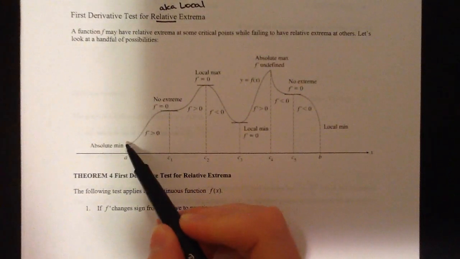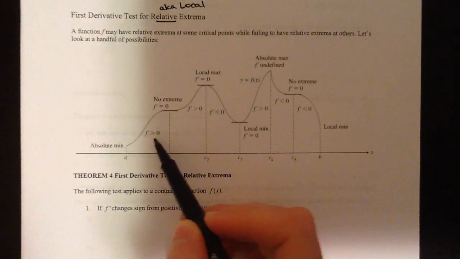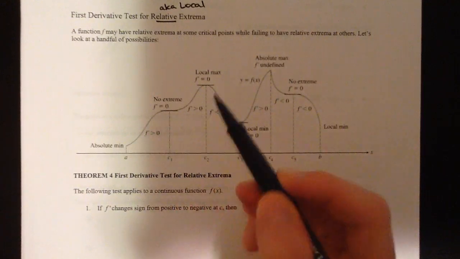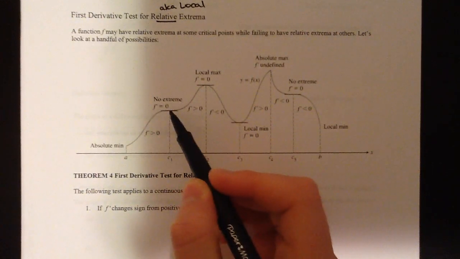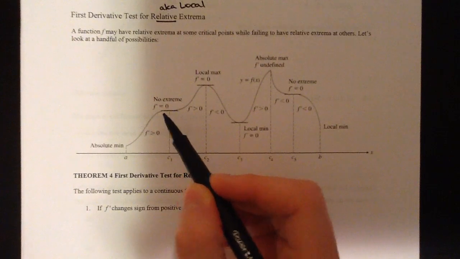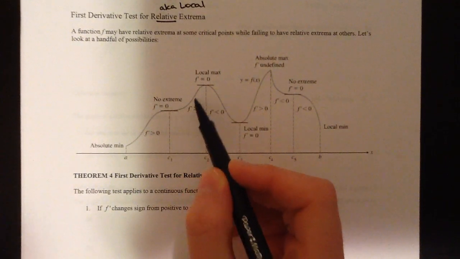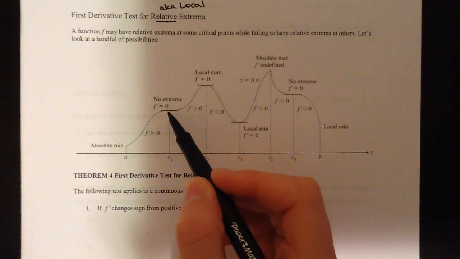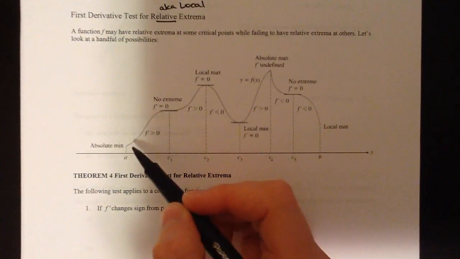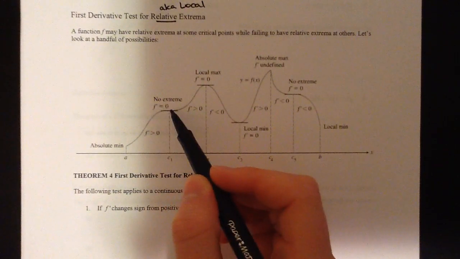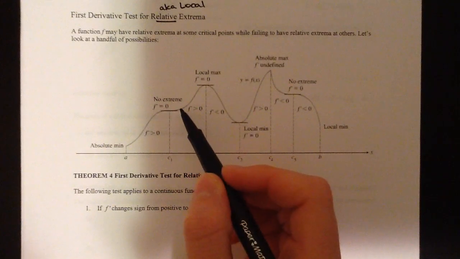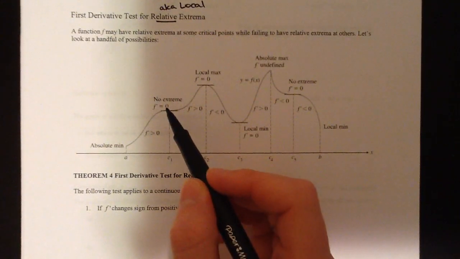The next one. So now all throughout here, my derivative is greater than 0. My function is increasing. And then what happens right here is I have a critical point because my derivative was 0. But then after that point, my function continued to increase. And so this turned out not to be an extreme value because my function was increasing, stopped for a moment, and then it continued increasing. So it's not a max, nor is it a min.